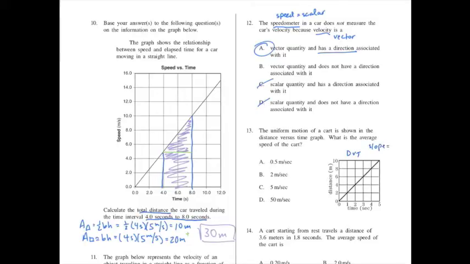Number 13 is simple: average speed of the car using a motion graph. You have a distance versus time graph, so the slope of this represents the speed. Just find the slope, 2 points, calculate slope, and you should get 2 meters per second.